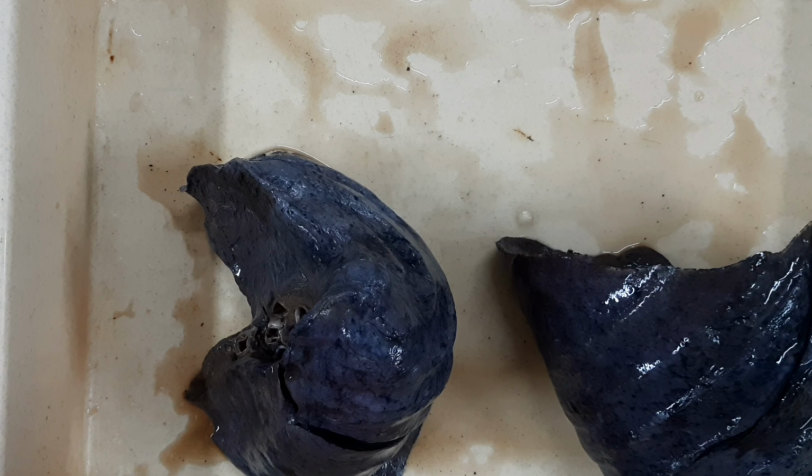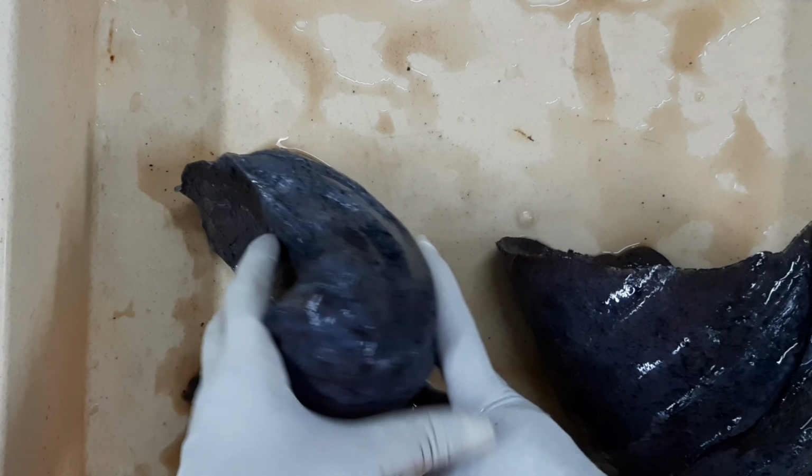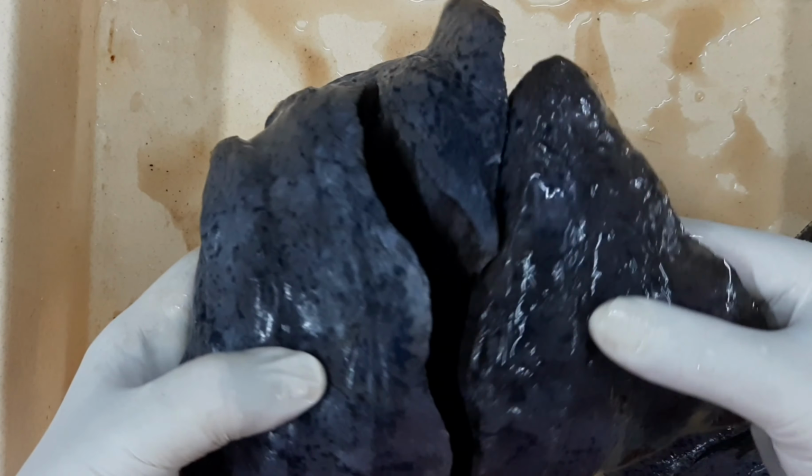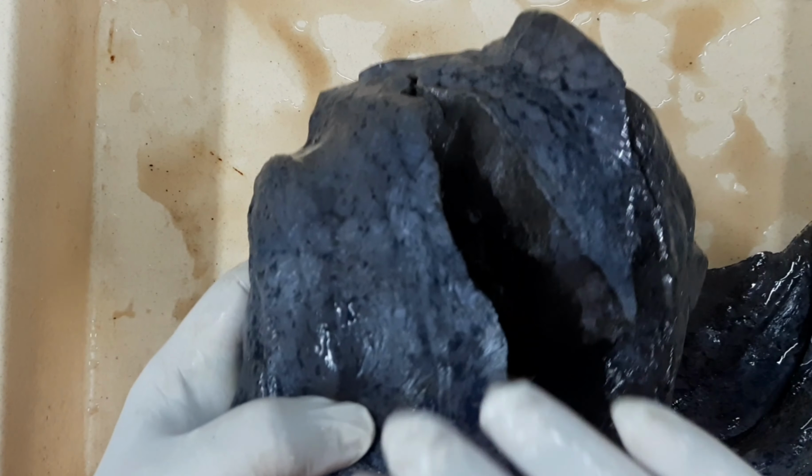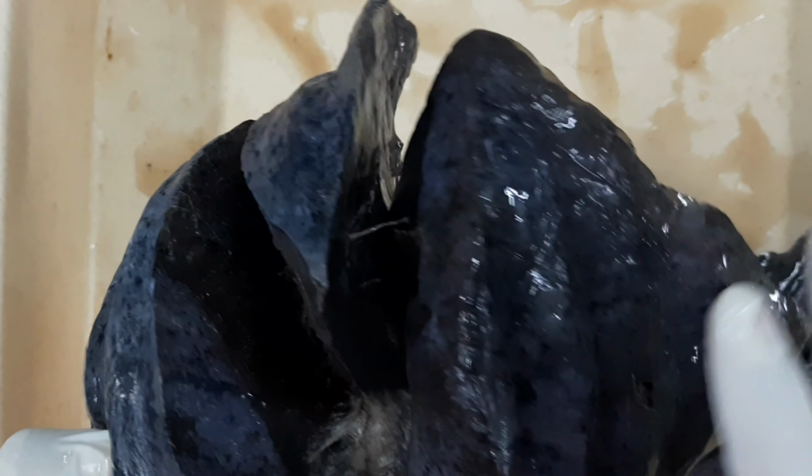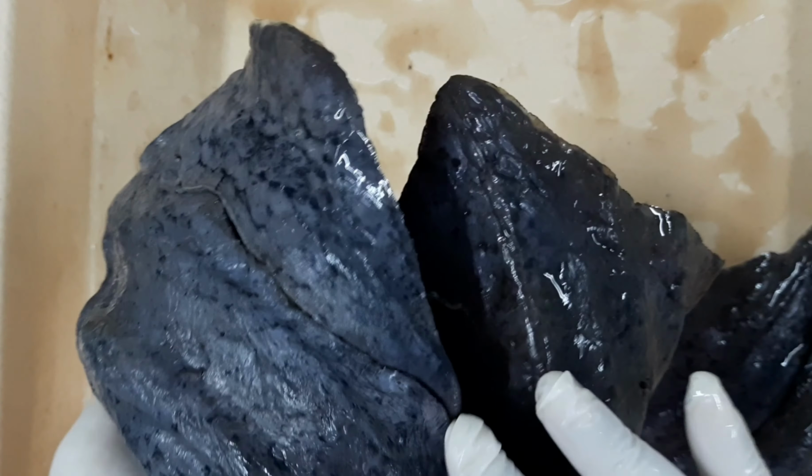And then we come to the lobes. There are three lobes in the right lung. If you see the lobes, this is the upper lobe, middle lobe, and the lower or inferior lobe. This is because of the presence of two fissures.